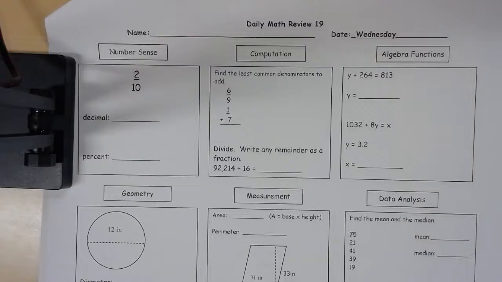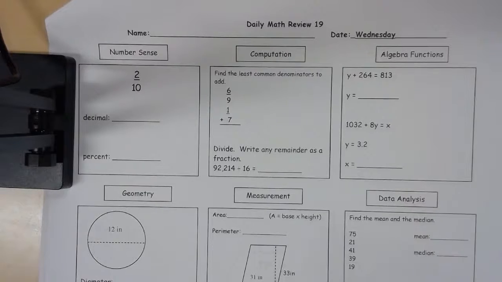Okay guys, so let's go ahead and take a look at the Wednesday DMR. I know that some of these things are still relatively new because we just started them a few days ago. So if you need to look at the key that I have posted there to help you, or if you'd like to follow along with this video, that might be a good way to help you do this DMR. You can also just fast forward the video to the places where you have specific questions.